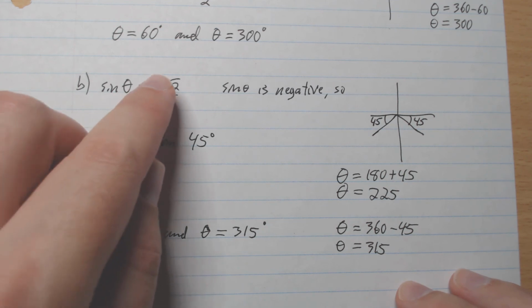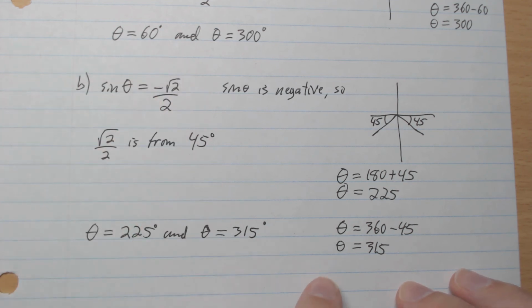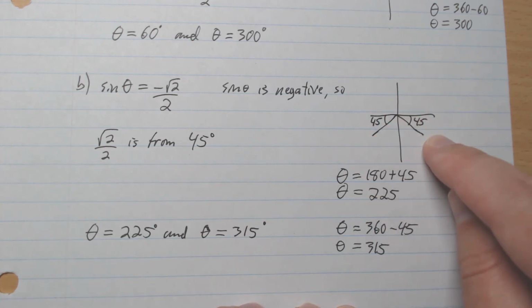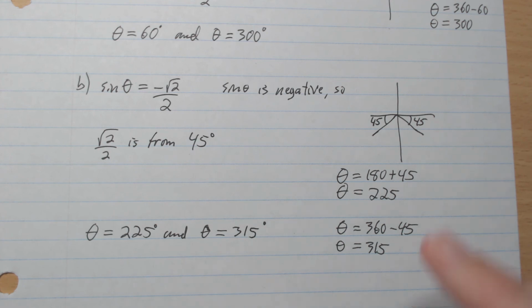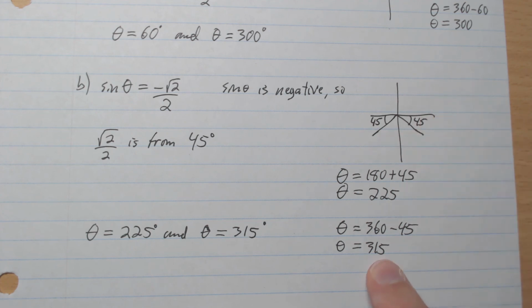B, sine of theta is negative root 2 over 2. Root 2 over 2 is from 45 degrees, and sine is negative. So we have negative, right? So this 45 or this 45 like that. So this is 180 plus 45, 225. And then this is 360 minus 45, which gives 315.